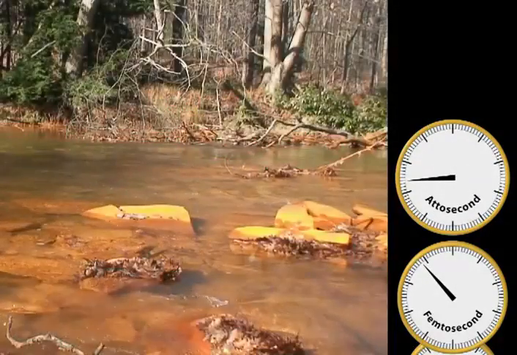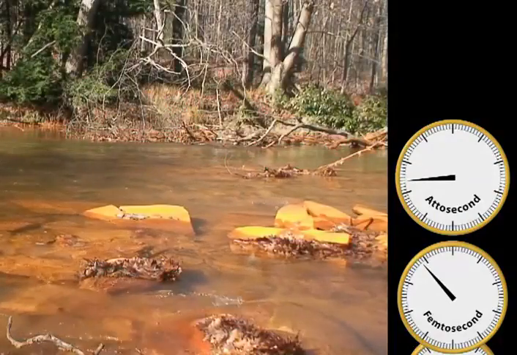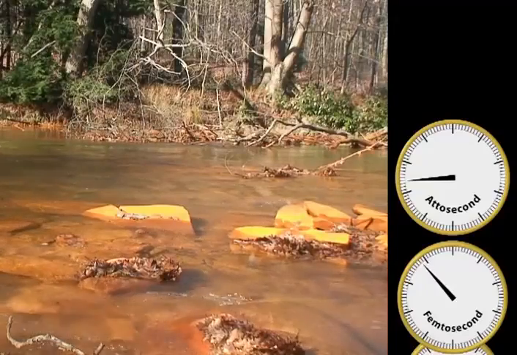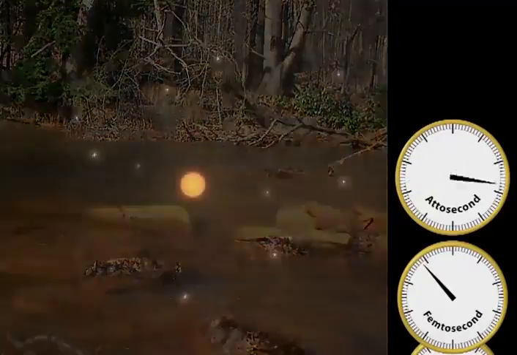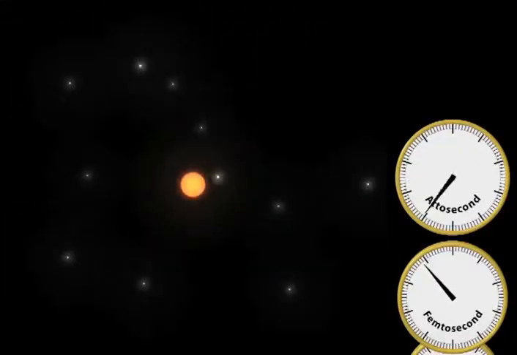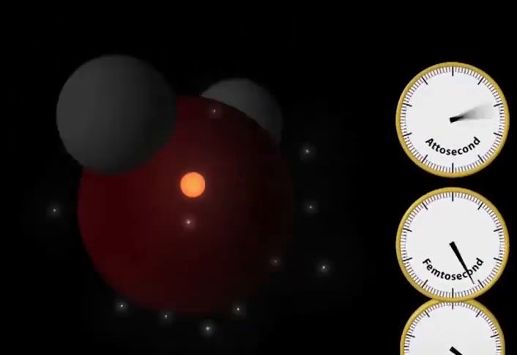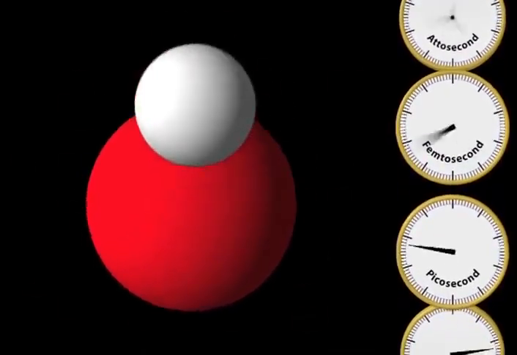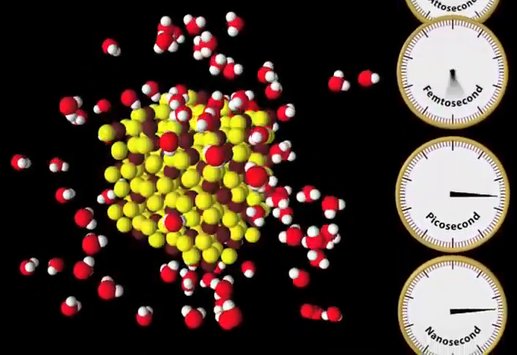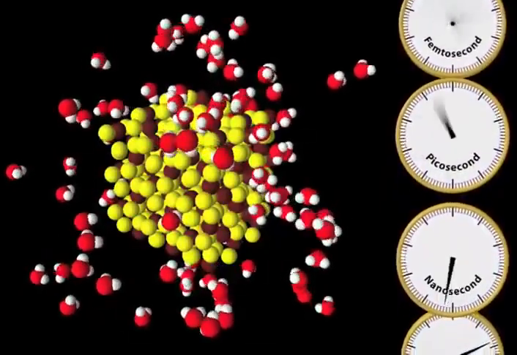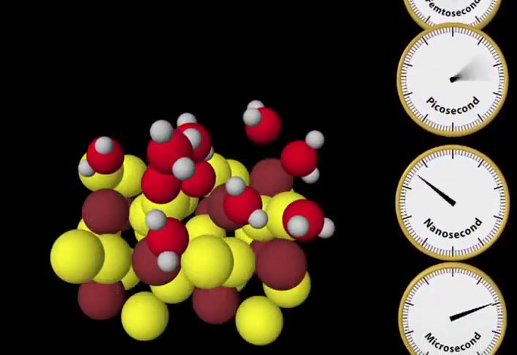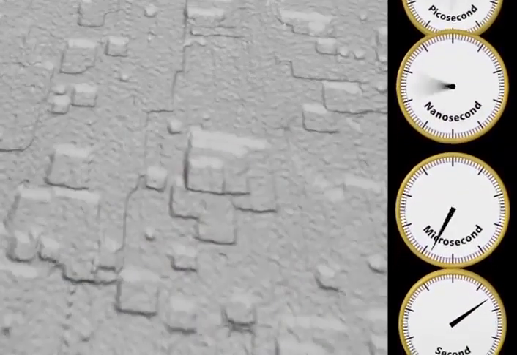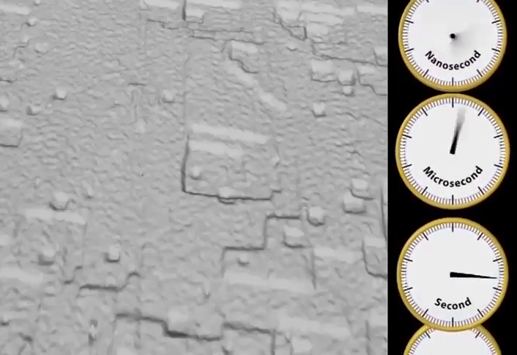As we move back up to normal time, we are reminded of all these activities that go unnoticed, but still lead to our polluted stream. They just happen too fast for us to observe. Attoseconds, the motion inside atoms. Femtoseconds, the vibration of water molecules. Picoseconds, the motion of water around pyrite. Nanoseconds, water's assault on pyrite. Microseconds. Pits growing on the surface.